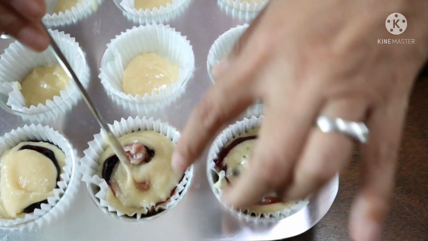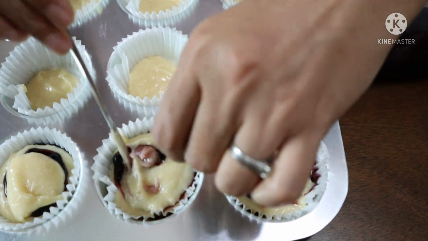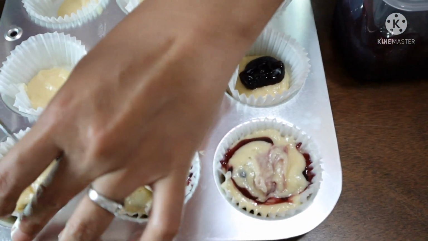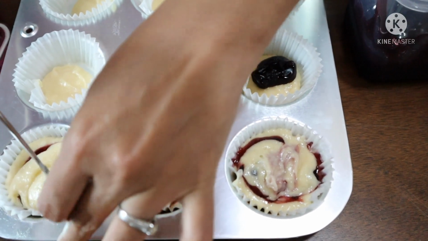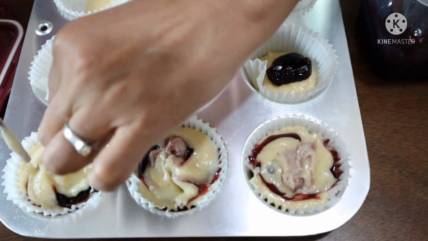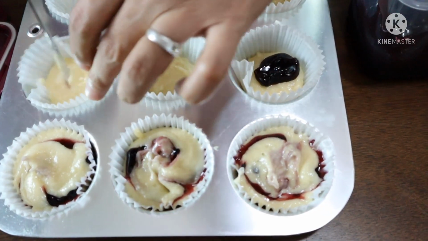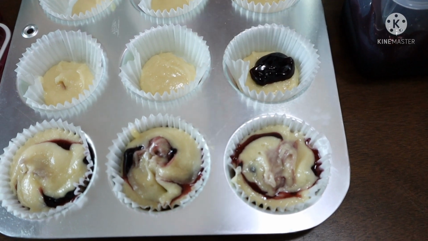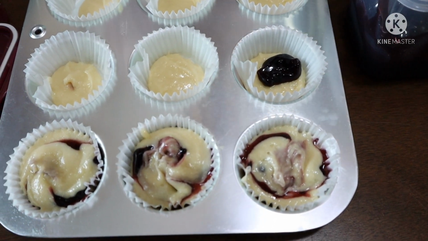If you don't want this to move, you can put baking spray or if you can brush this with butter para medyo nakadikit yung inyong baking cups or baking paper. Okay? So, papakita ko lang sa inyo and then we're going to make streusel topping.